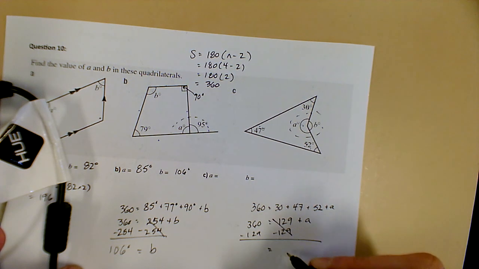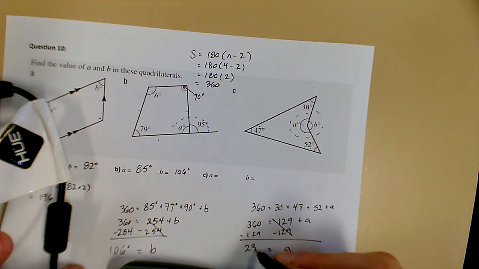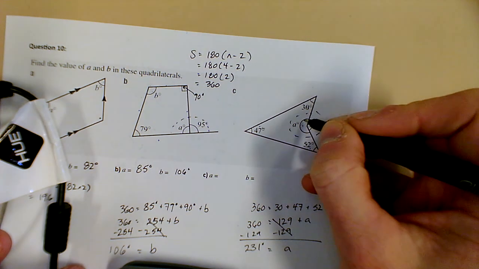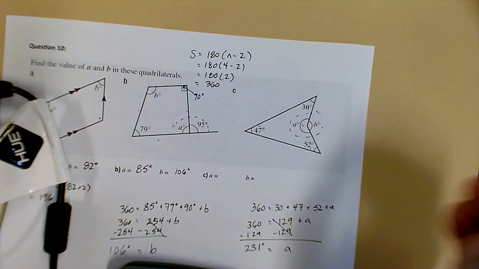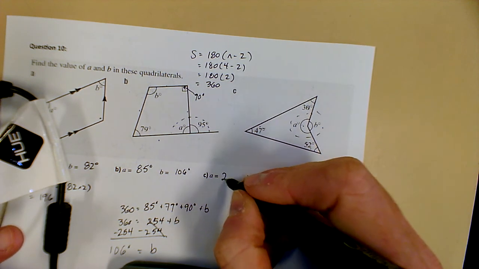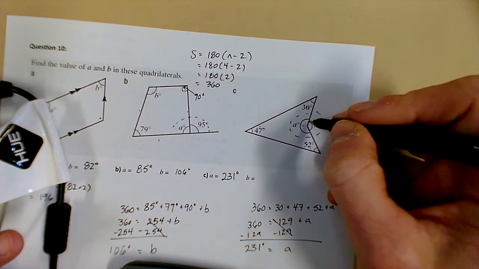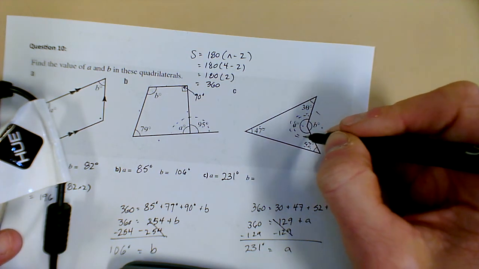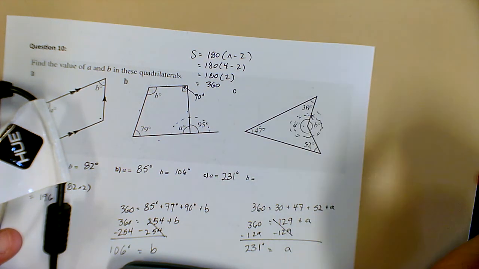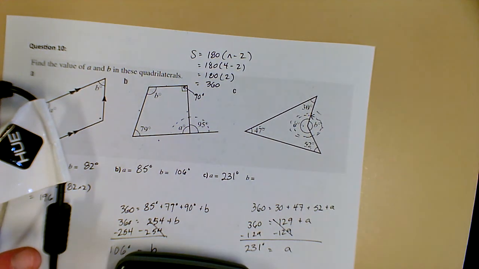And I got a 231 degree angle. Does that make sense for here? Does that look like it's an angle greater than 180? Yeah, it definitely is. So A makes sense at 231 degrees. Perfect. The next thing is we need to find B. B, you know that A and B form a complete revolution, or 360 degrees. So I just need to figure out what's the other side of that.